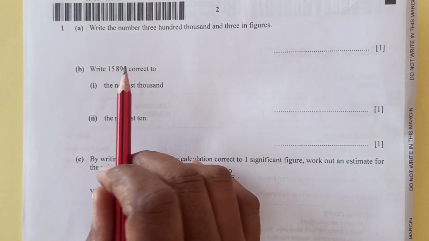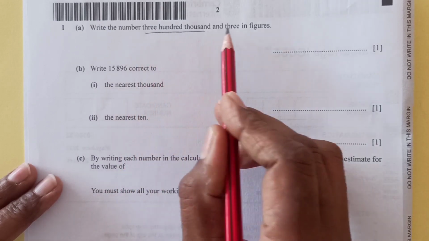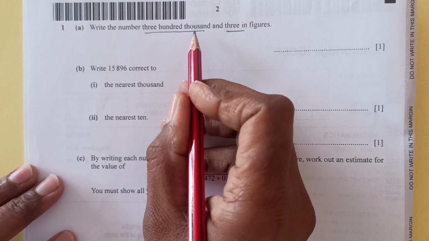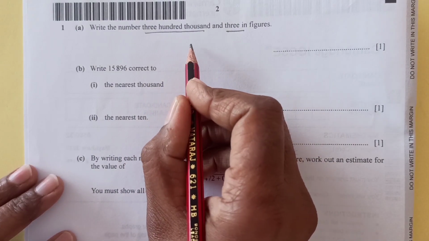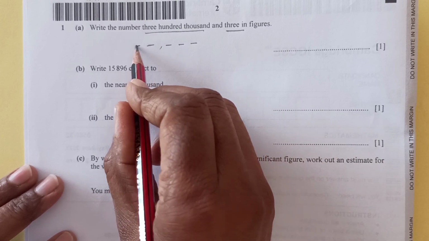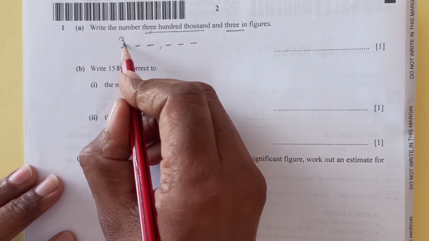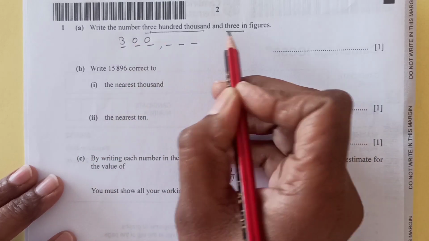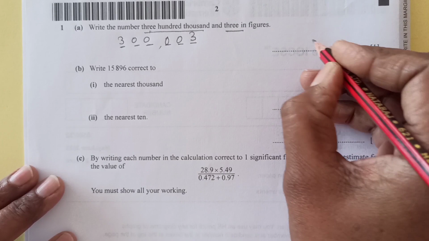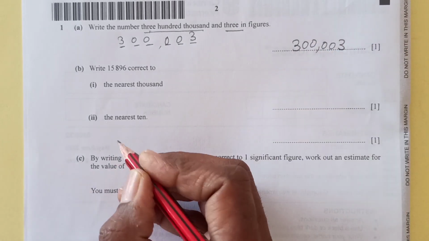Question 1, part A: write the number three hundred thousand and three in figures. First of all you can make space: ones, tens, hundreds, thousands, 10,000, 100,000. It says 300,000, so 3 will go here, and the remaining places you fill with zeros. So 300,003.